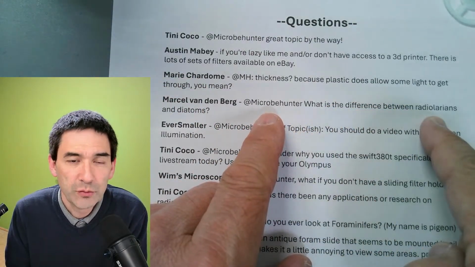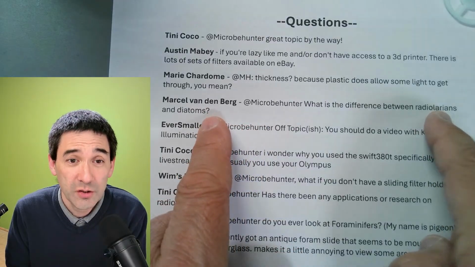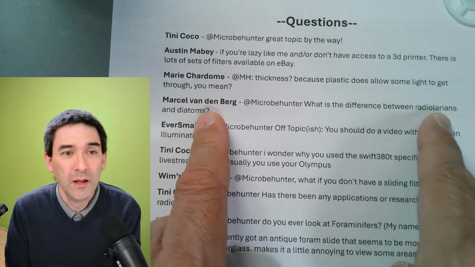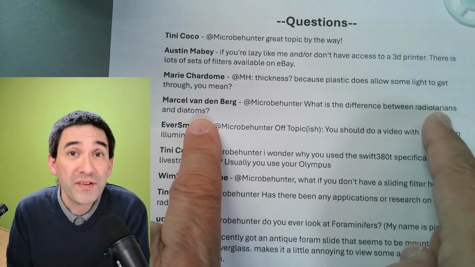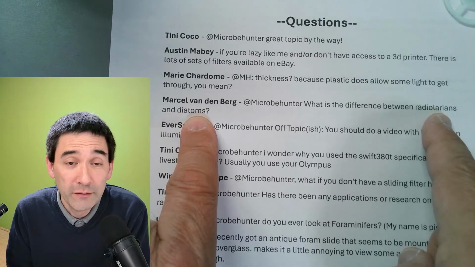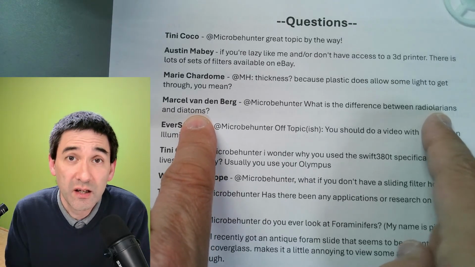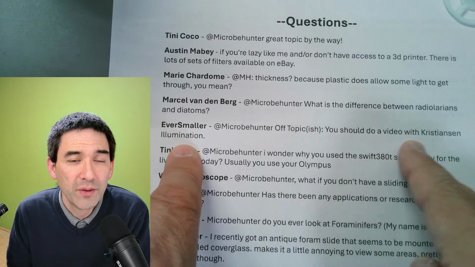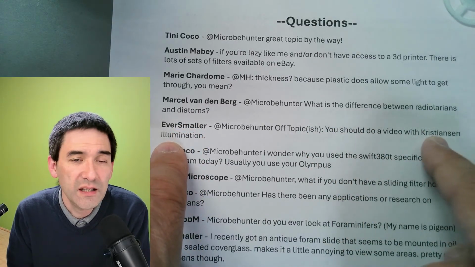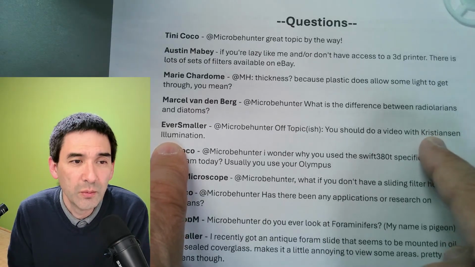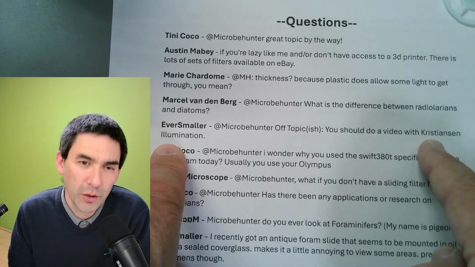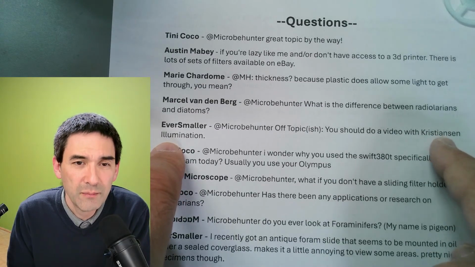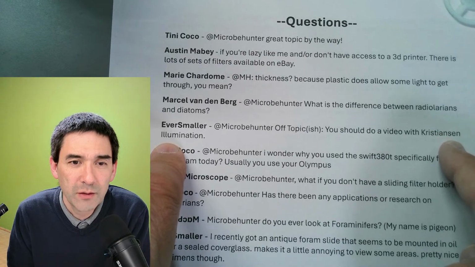What's the difference between radiolarians and diatoms? Well, these are just different organisms, so to say. They are both single-celled, both live in water, and both have shells of silica, but they're different organisms. With Christian, yes, I need to do a little bit of reading on what it is. I heard of it of course before, but I need to know how I can modify the, how do you say, the microscope to do that.